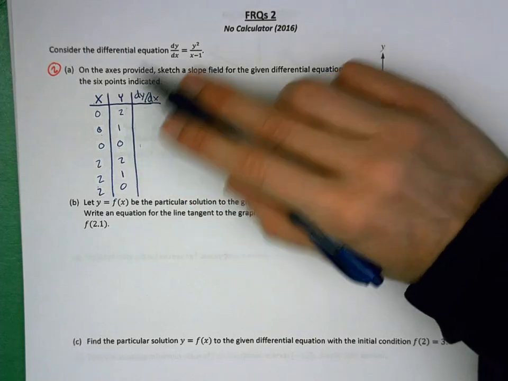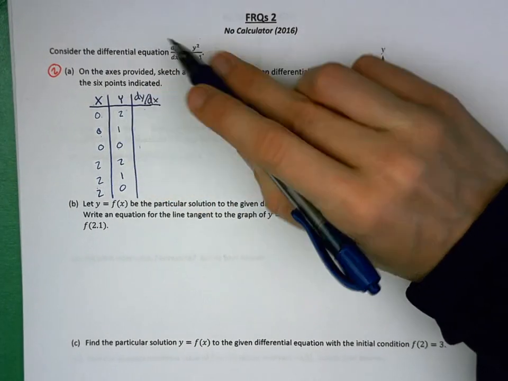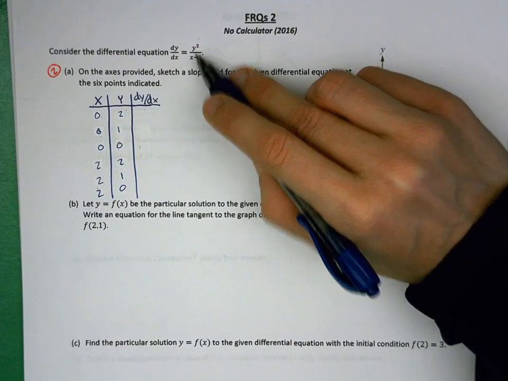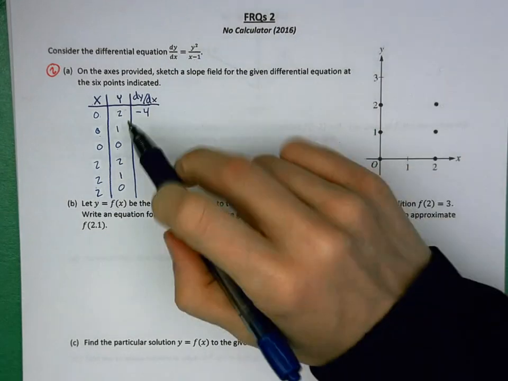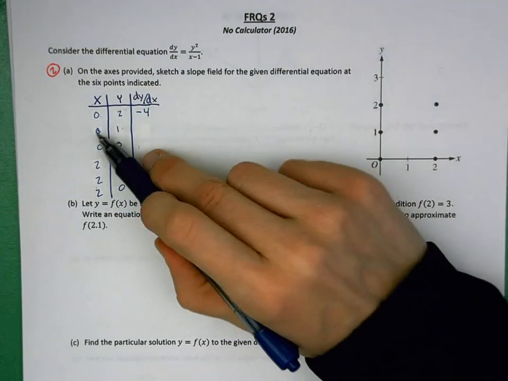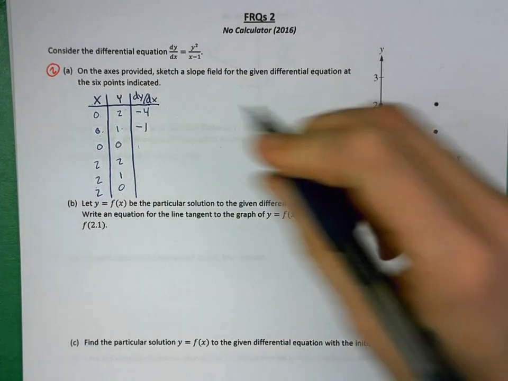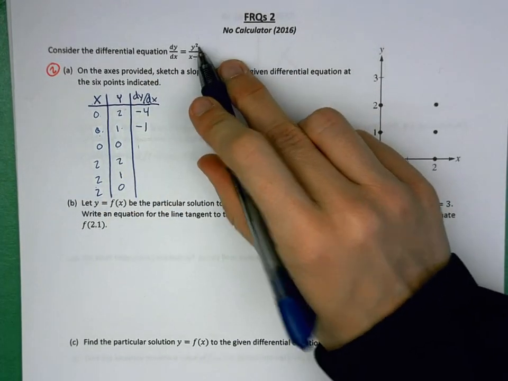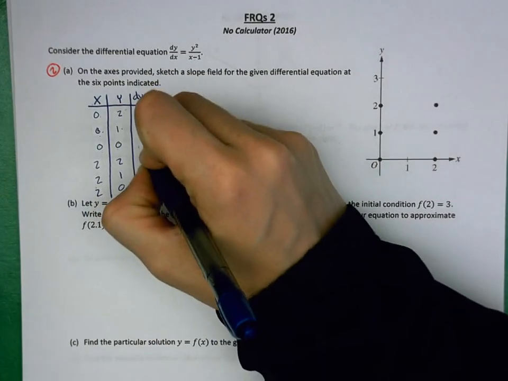So our 2 is going into the y, because that's my y. So 4 over my 0 into my x. 0 minus 1 is negative 1. 4 over negative 1 is negative 4. And we're going to do that for each of them. 1 squared, 1. 0 minus 1, negative 1. 1 over negative 1 is negative 1. 0 squared, 0. Over 0 minus 1, negative 1. 0 over negative 1 is 0.